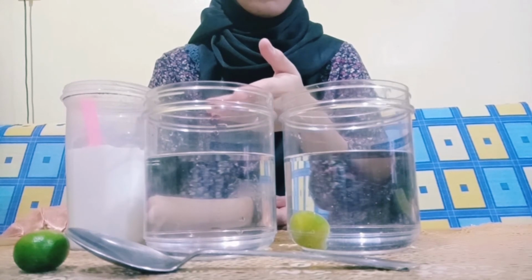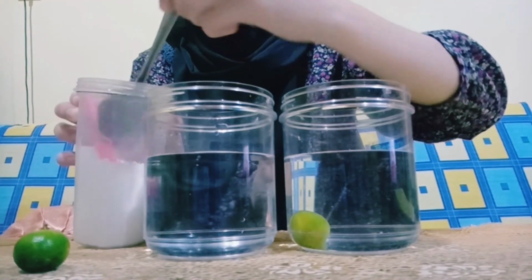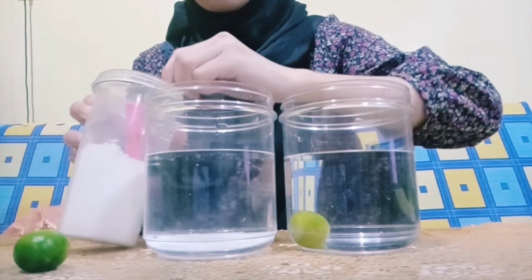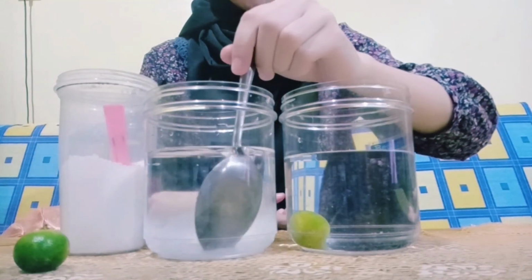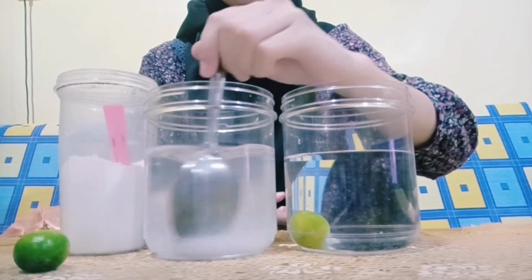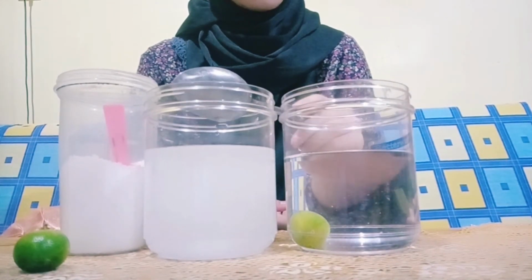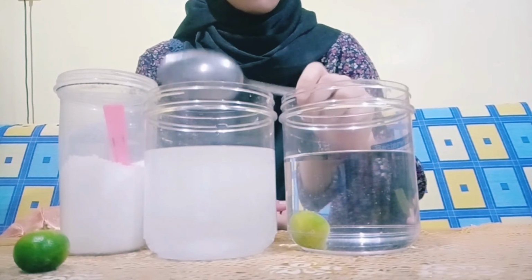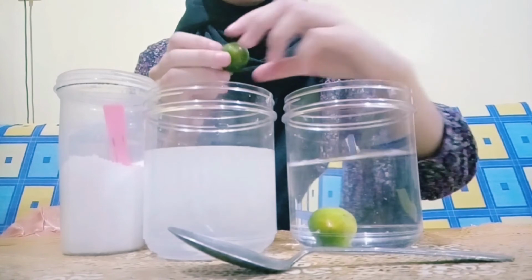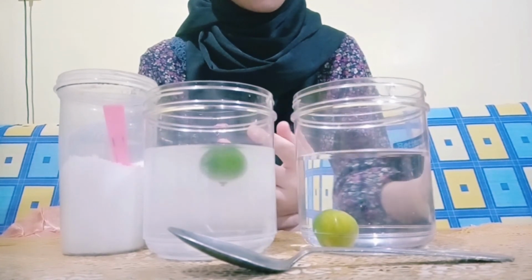For the second glass, we will add 2 tablespoons of salt, and then we stir to make sure the salt dissolves completely in the tap water. Now we obtain a salt solution which is denser than the common tap water. Then we take another lemon and put it into the glass of salt solution. We can see that this lemon doesn't sink but floats on the surface of the water.